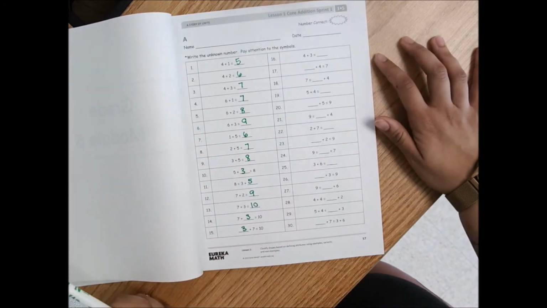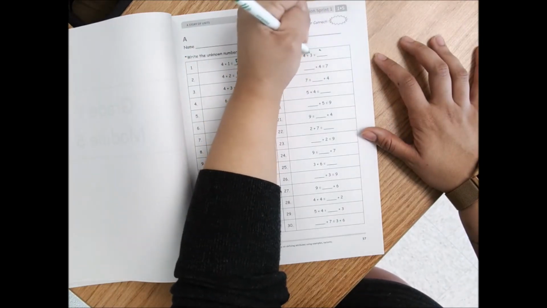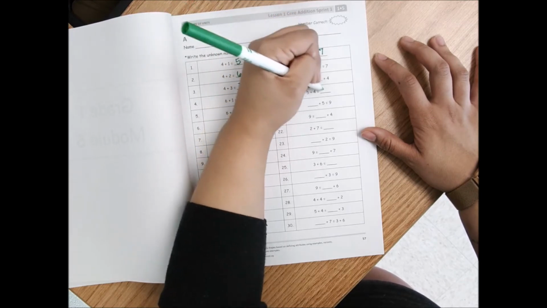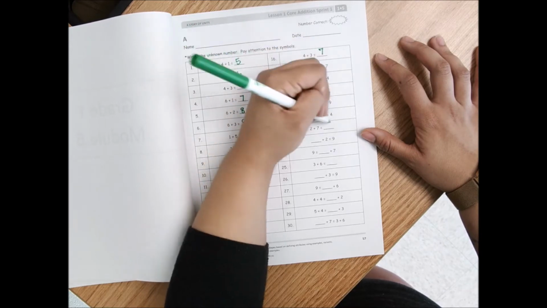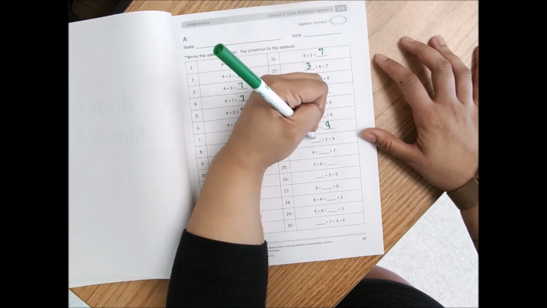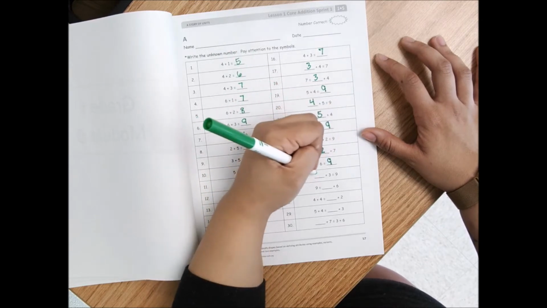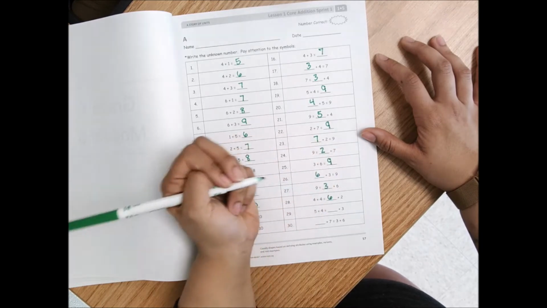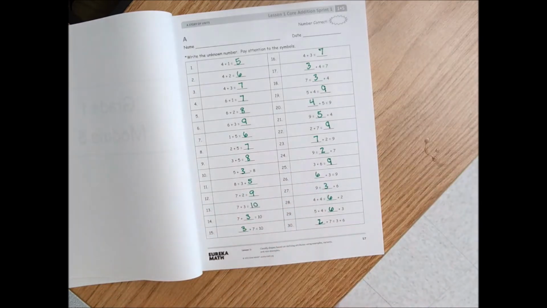Top of column 2, question number 16. 4 plus 3 is equal to 7. 3, 3, 9, 4, 5, 9, 7, 2, 9, 6, 3, 6, 6, 2. All right, good job.